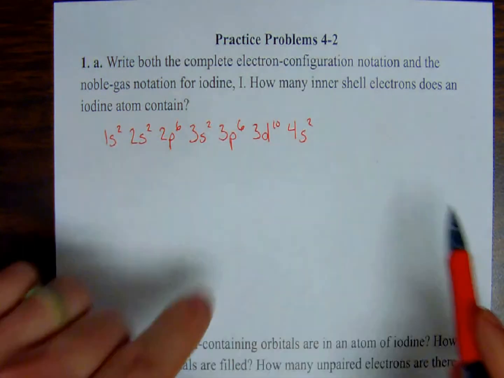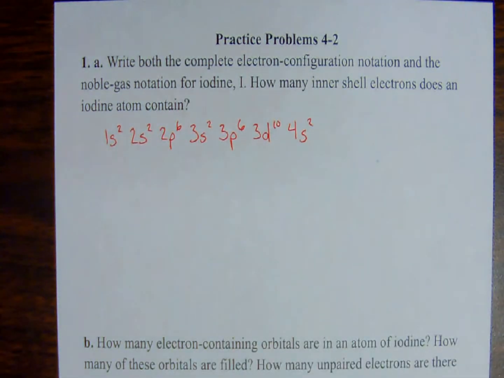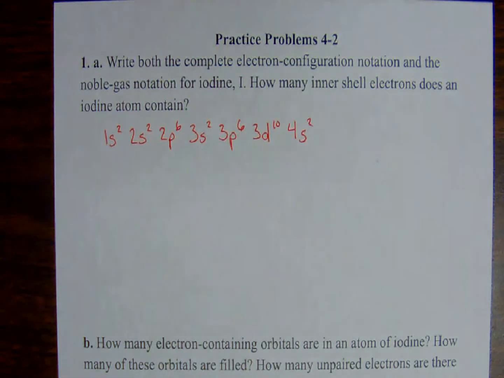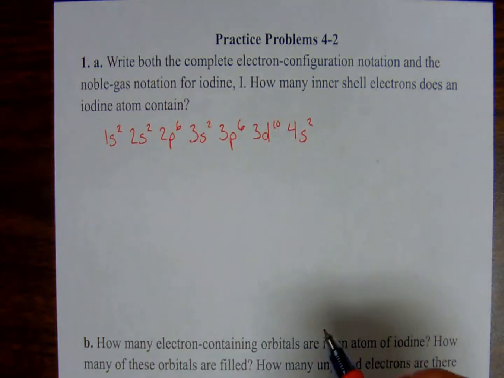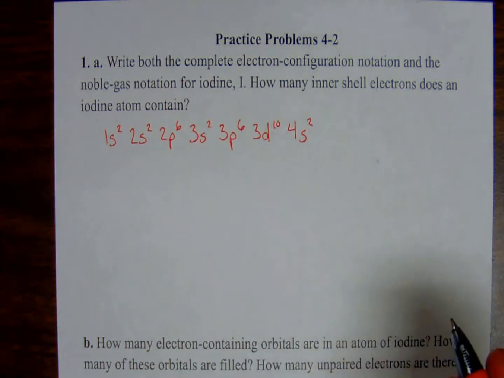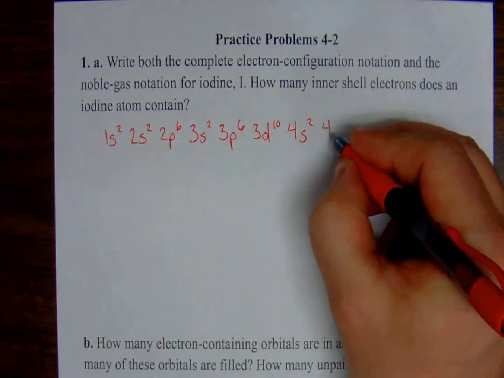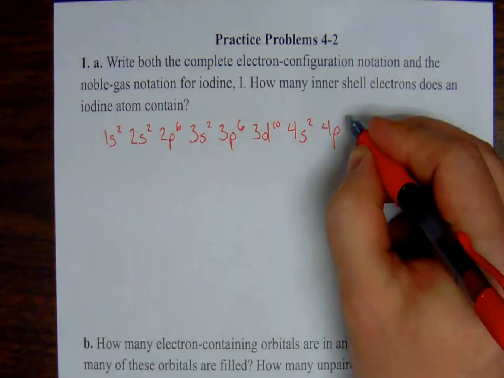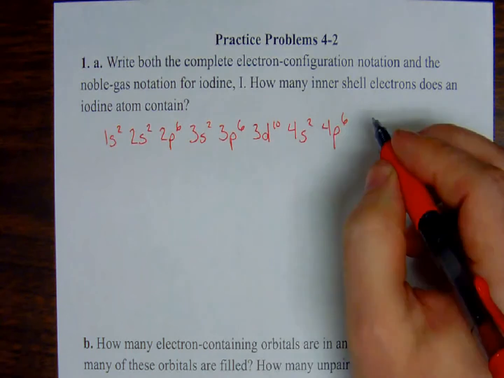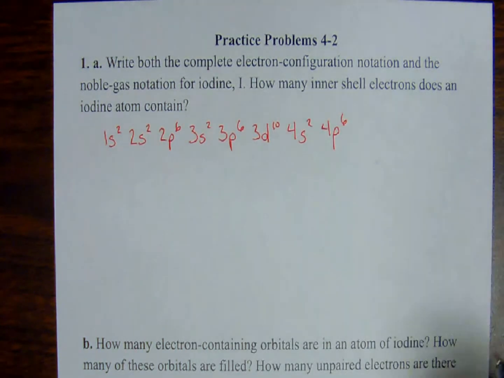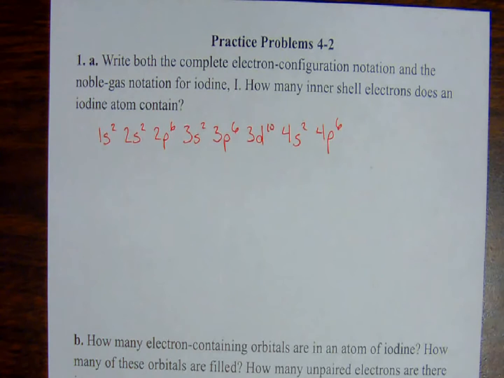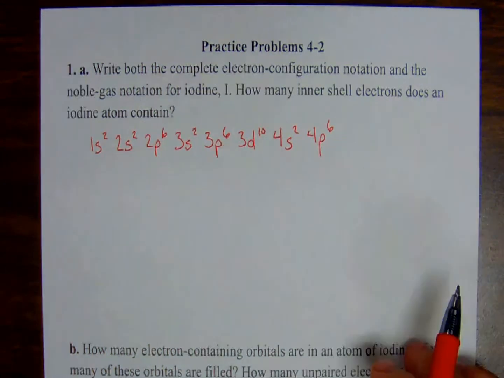Now we're on to the 4p. Again, p sublevels hold 6 electrons. After 4p, I'm going to fill the 5s, which would be 5s2, but in order to get to iodine, I have to go all the way through the 4d, starting at yttrium and going to cadmium. I have to represent all of these electrons. That's going to be 4d10.